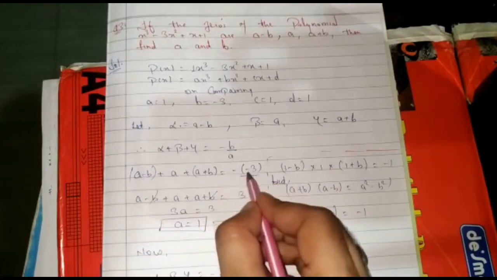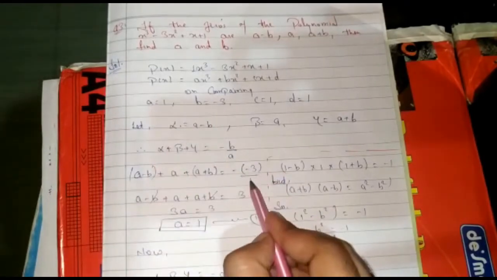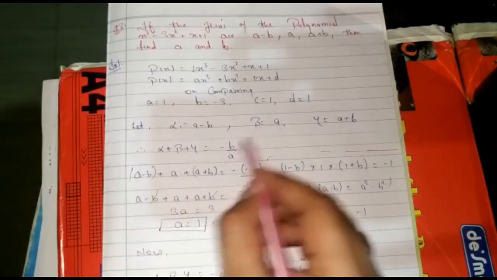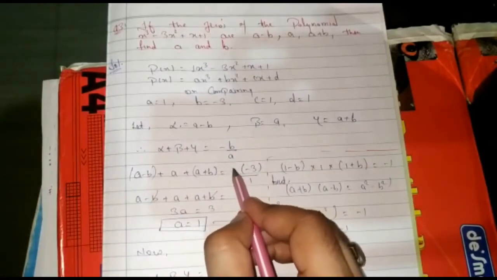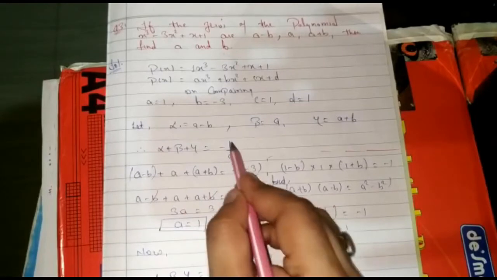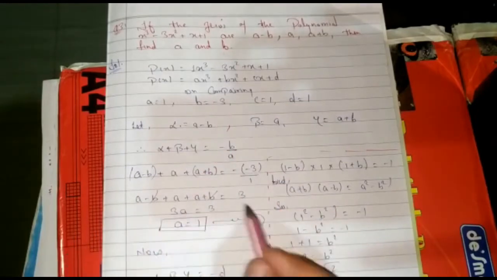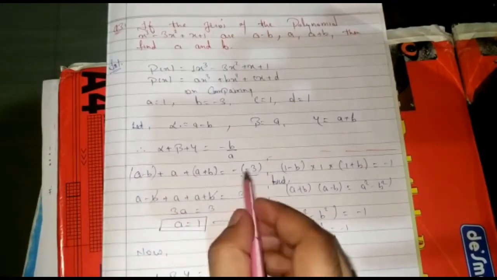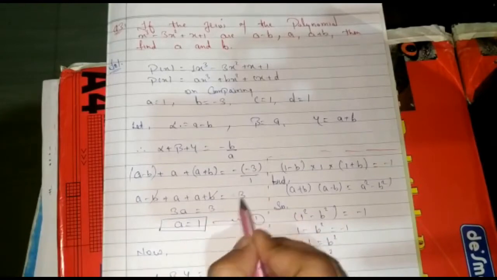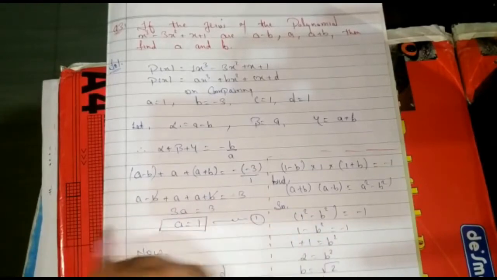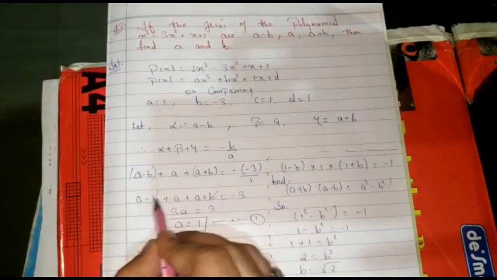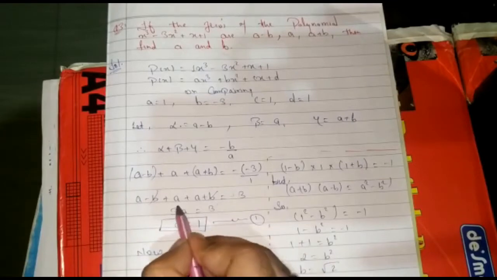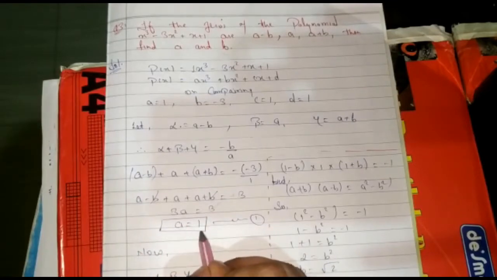So in place of b we put minus 3, and in place of a we put 1. So a minus b plus a plus b will be equal to minus into minus 3 by 1, that is plus 3. We just open the bracket: minus b plus b cancel out, a plus a will be equal to 3a, and that will be equal to 3. 3 and 3 cancel out and a will be equal to 1.